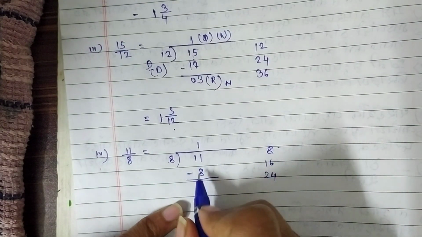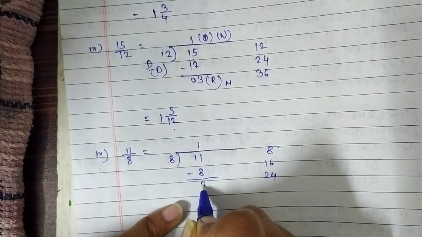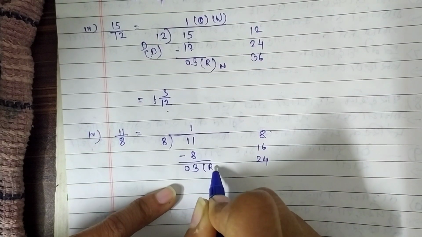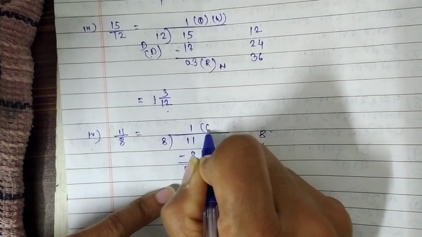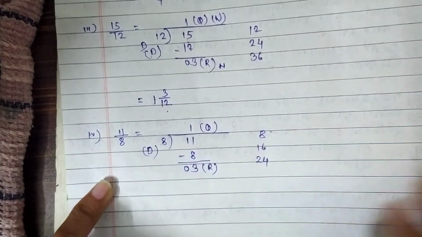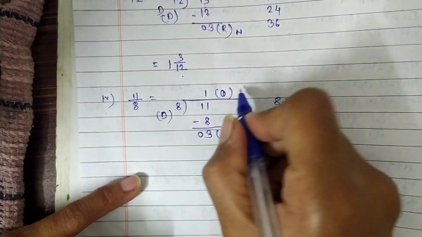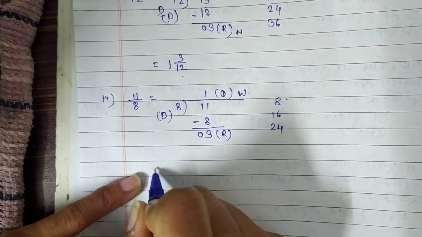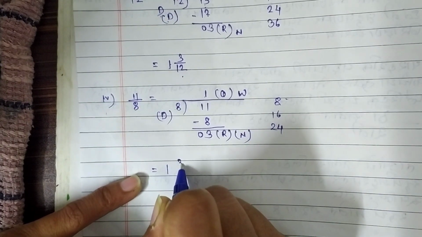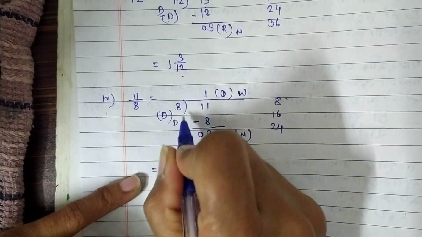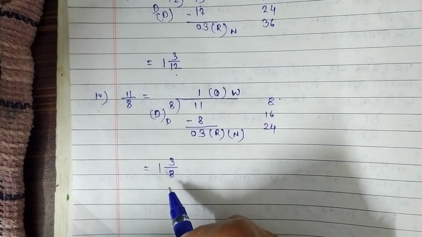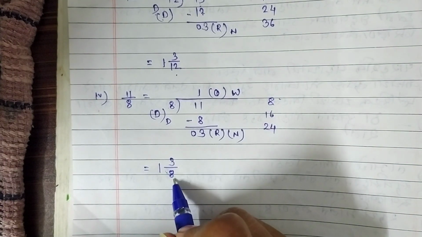The number we get here is 3 while subtracting. So 3 is our remainder, 1 is our quotient, and 8 is our divisor. So the whole number is 1, numerator is 3, and denominator is 8. So the mixed number here is 1 and 3 upon 8.